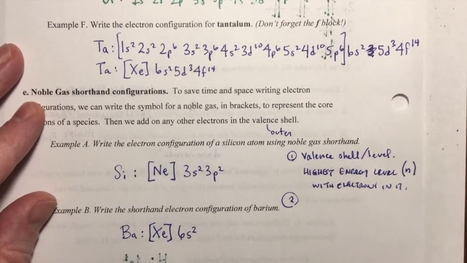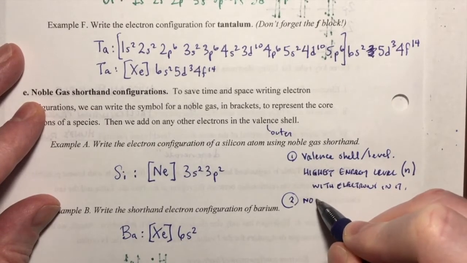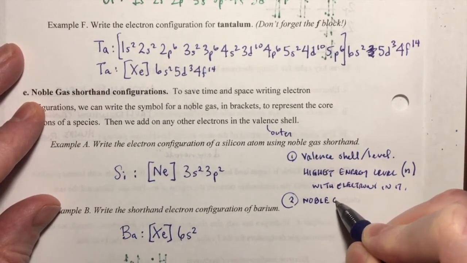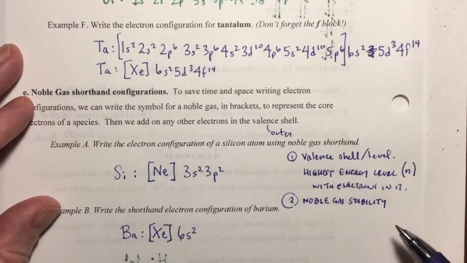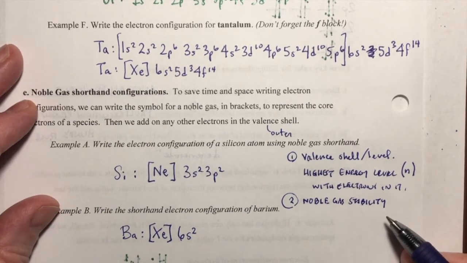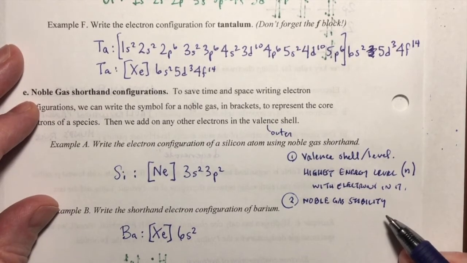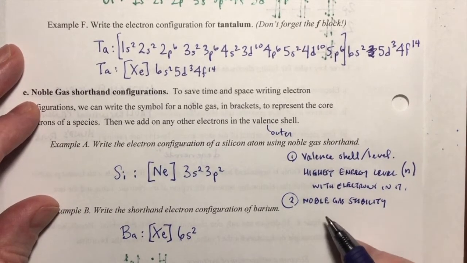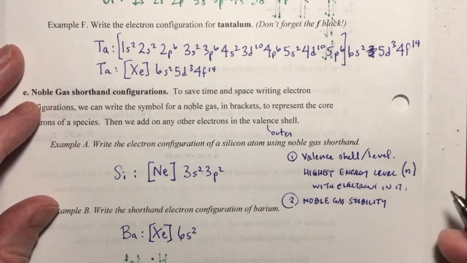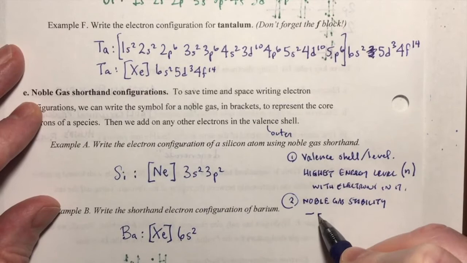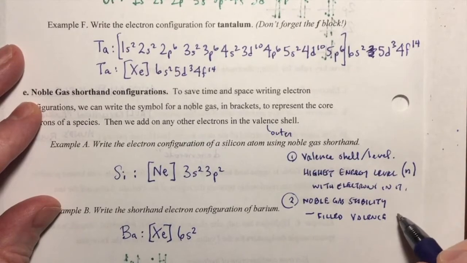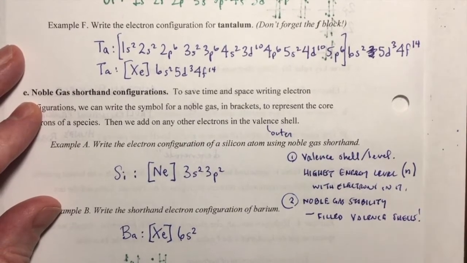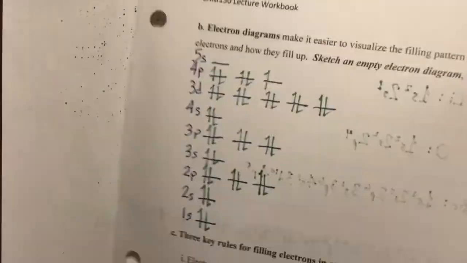The second thing I would like to talk about is noble gas stability. So we know that noble gases are called noble gases because they don't interact much with the other elements. They're not reactive. And you may recall from your previous chemistry class that the reason that noble gases are not reactive is because they have filled valence levels or valence shells. So what does this mean? Let's take a look back here.